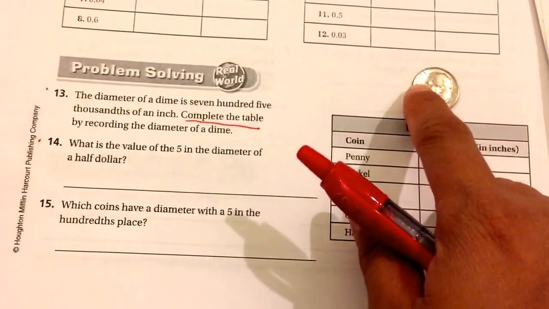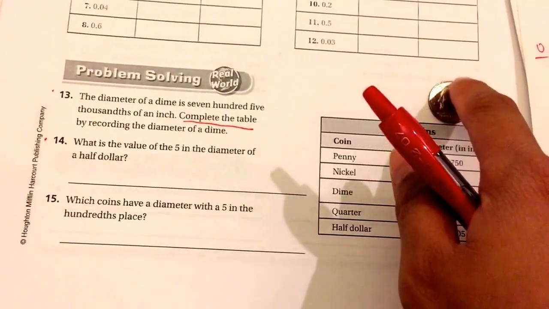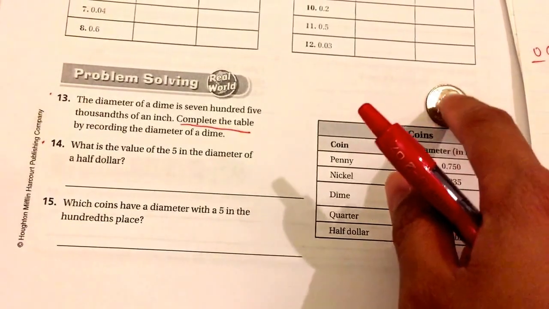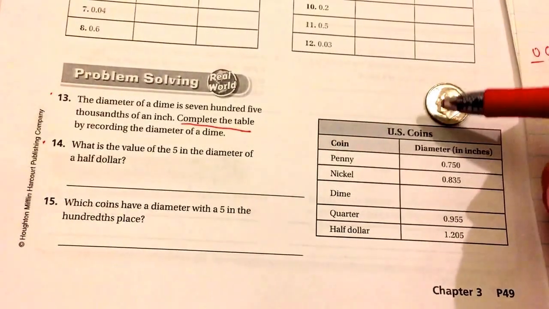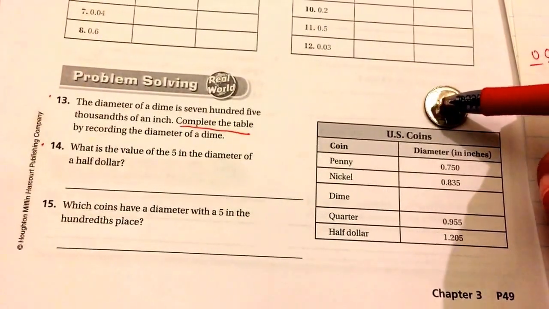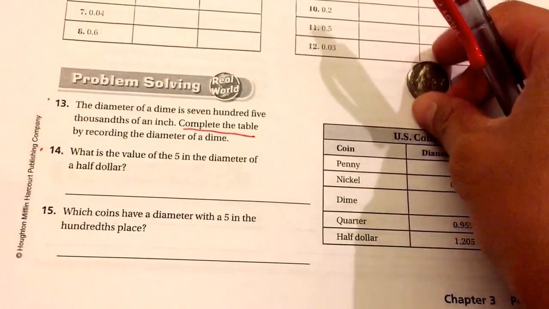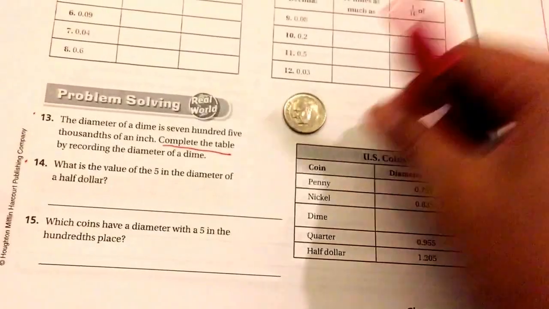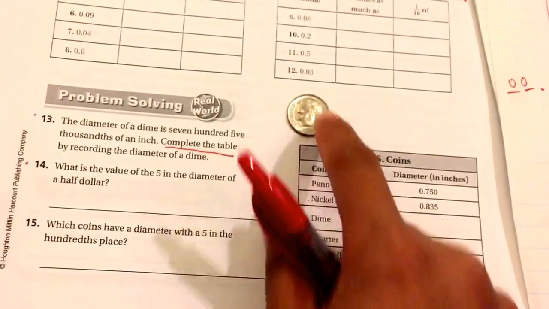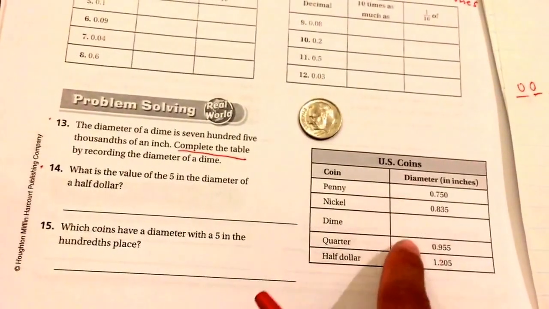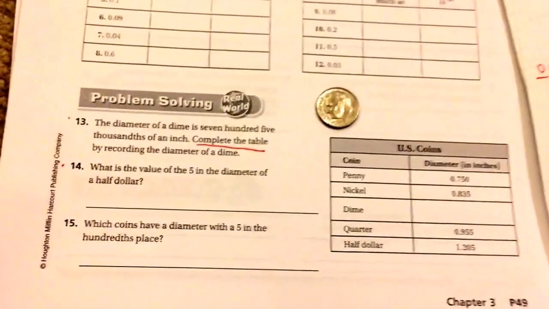So the diameter is from one edge to the next. Since it's a circle and it's equal, you go this way, you go that way, but so long as it passes the center point and goes from one end to the next. So what they did was they took a ruler and measured the diameter of different coins: the penny, nickel, dime, quarter, and half dollar.